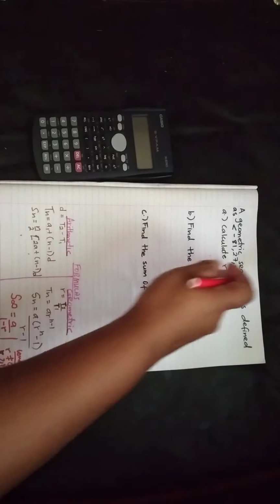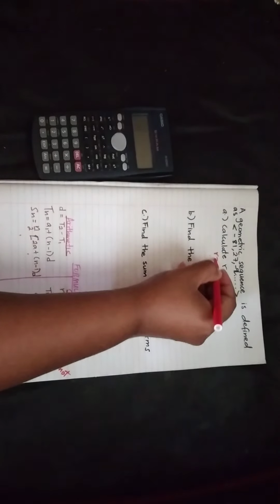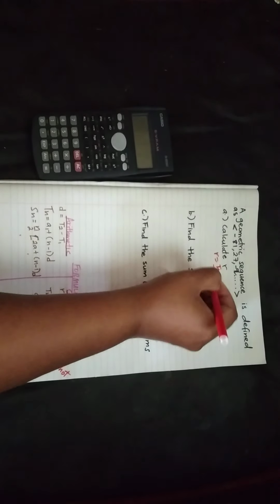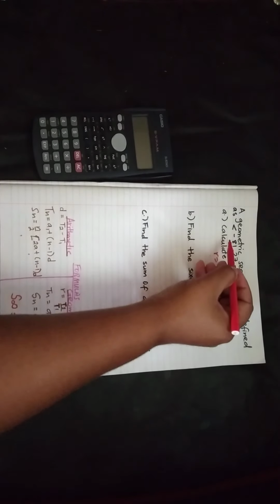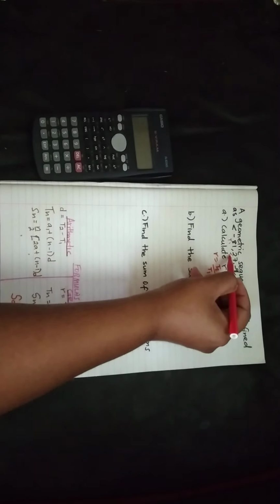This is under geometric sequence, so we'll be using the geometric sequence formulas. In order to calculate r, it says r equals t2 divided by t1. To make things easy for you, you can label your terms t1, t2, t3.